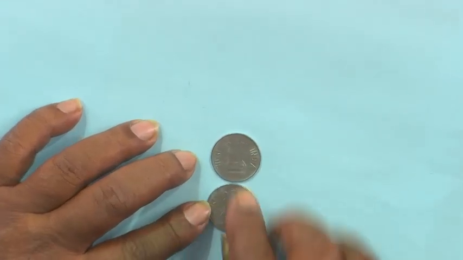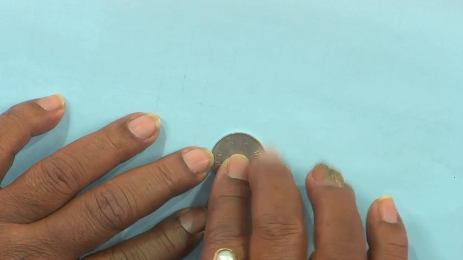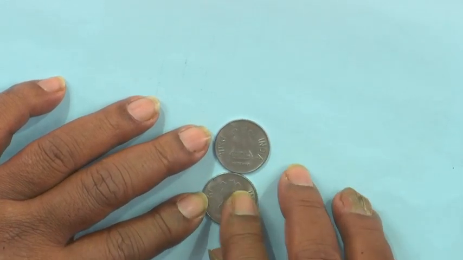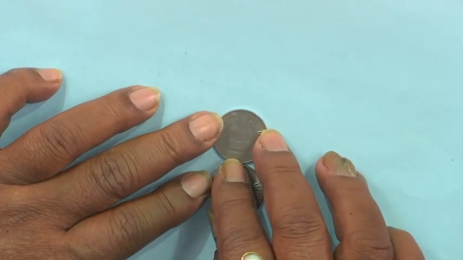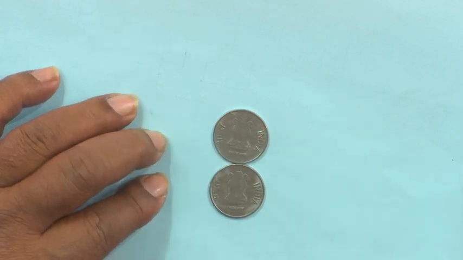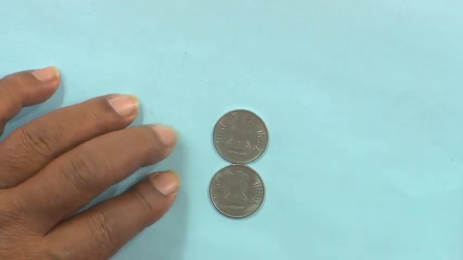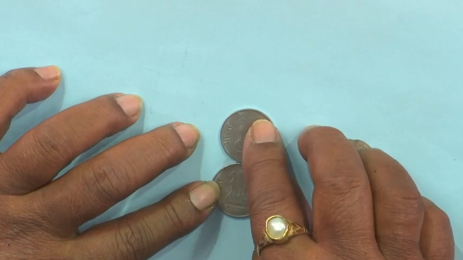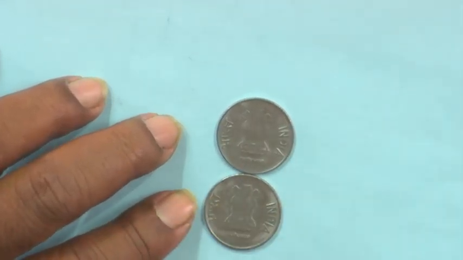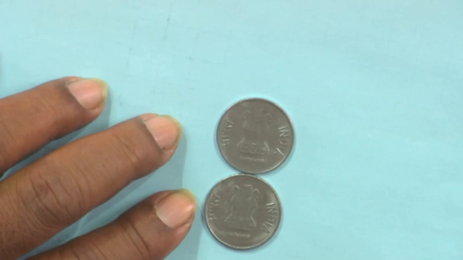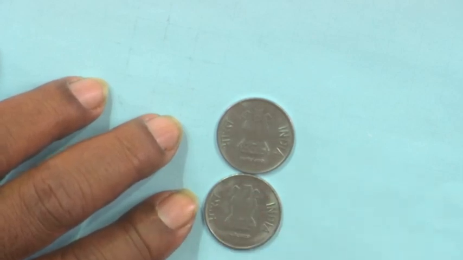Now, in this case, perhaps you can see that these two coins I have taken, this is a 2 rupee coin, and both are of equal periphery, and we have placed one above the other, keeping the symbol of Ashoka Chakra in the upward direction.